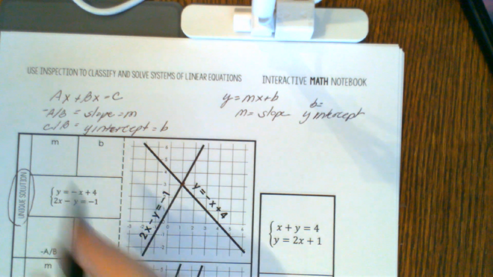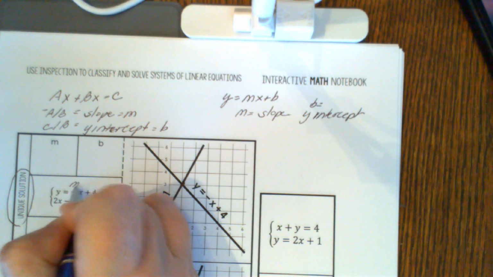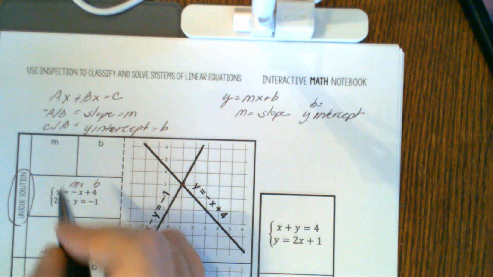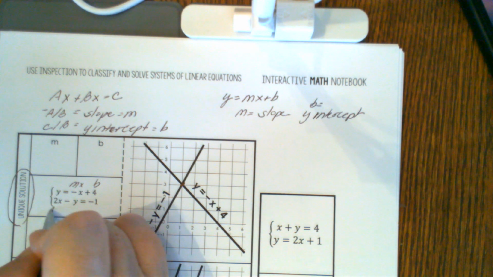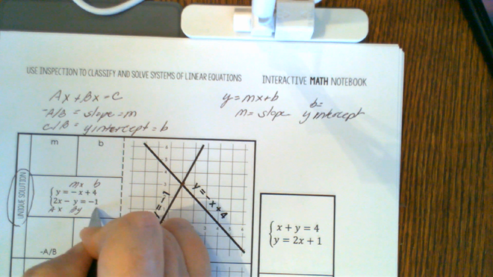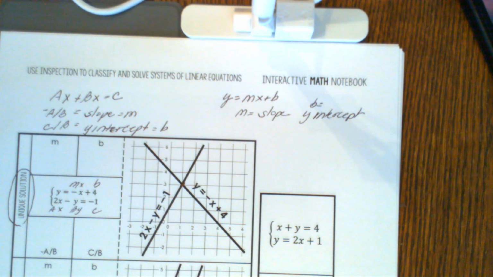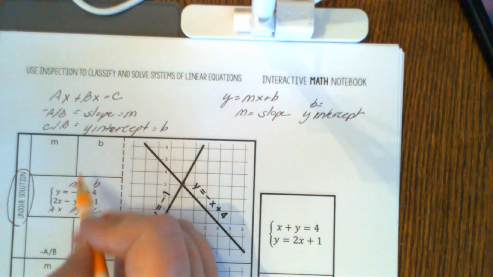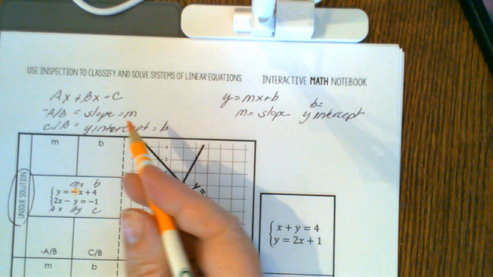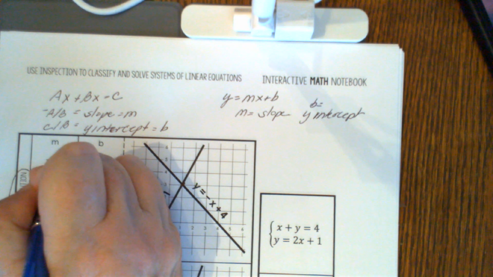So then I want to do the first one up here. I'm going to label this as y equals mx plus b. This is the standard form, so this is ax, by, and this is c. This is the slope, which is m, and we're going to say that's negative 1.